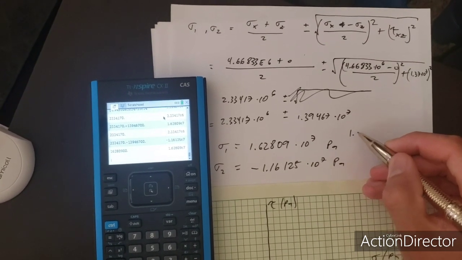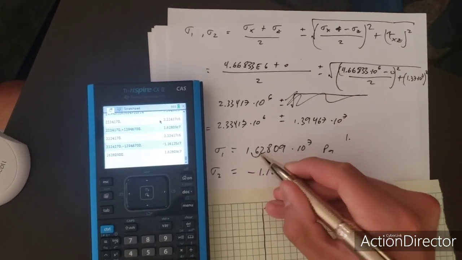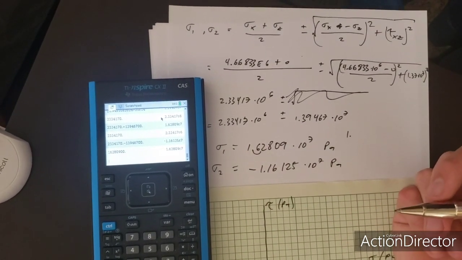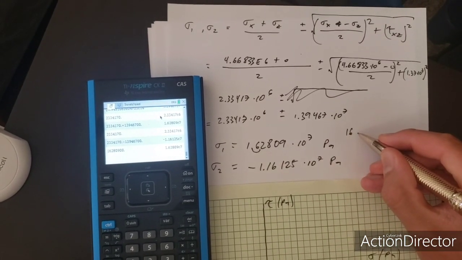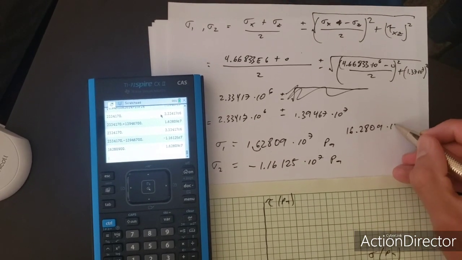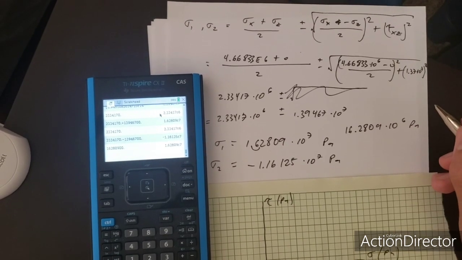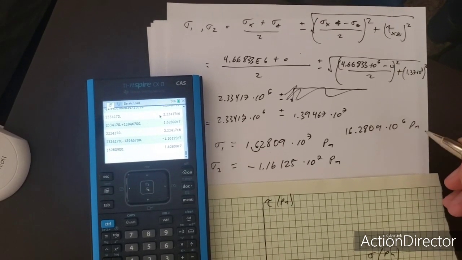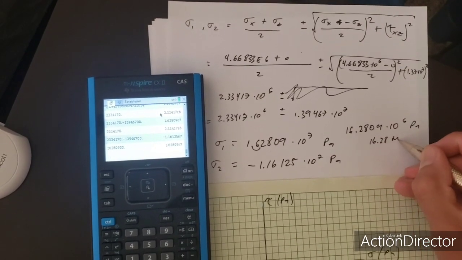So it should be 16.2. I just move it 1 spot for MPa, because I'm going to have 16.2809 times 10 to the 6 Pa, and that is just 16.28 MPa.